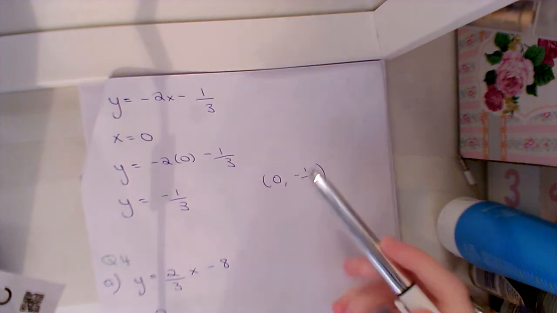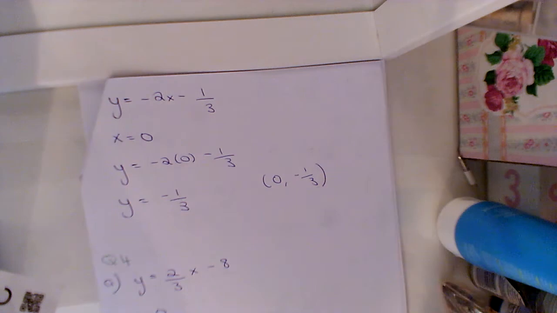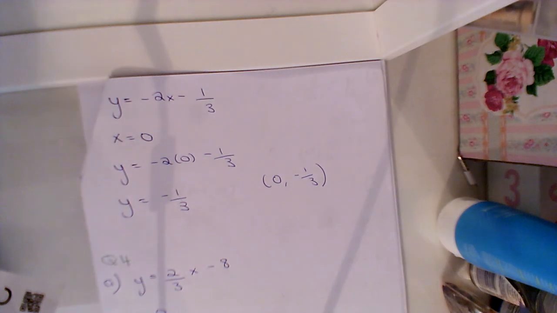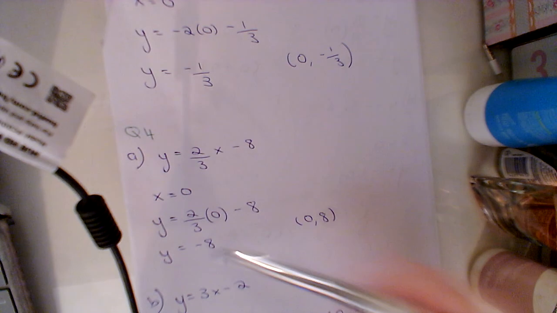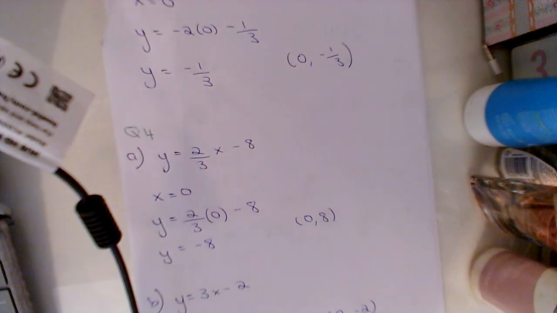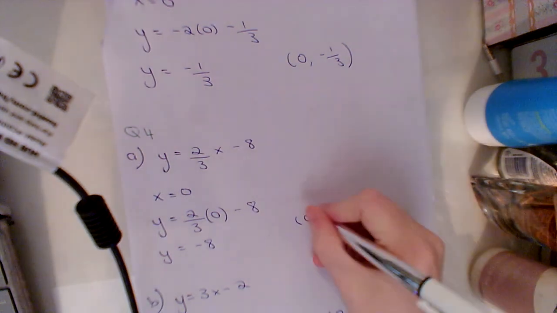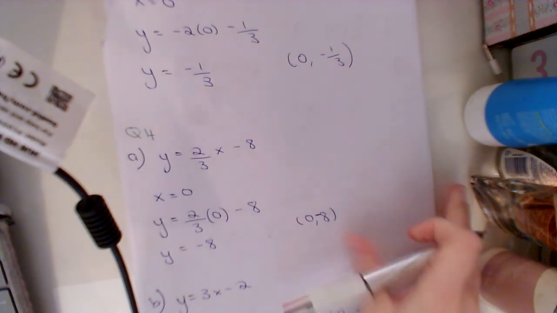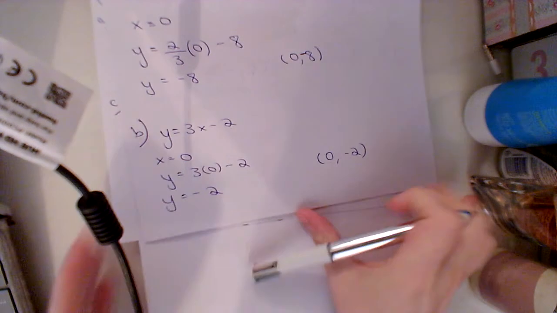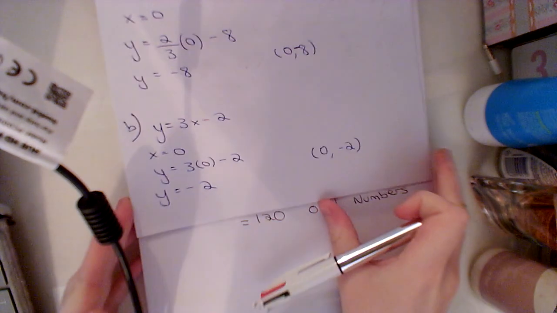Question 4 asks, find the coordinates of the y-intercepts of the following lines. Okay, so we're doing the same thing, letting x equal to 0 to find my y-intercept. So in this question here, when I sub in x equal to 0, I get y is minus 8. So the coordinate is 0, minus 8. And then for the next one, B, I have y is equal to 3x minus 2. So I sub in x equal to 0, and I get y is equal to minus 2, so that coordinate is 0, minus 2.